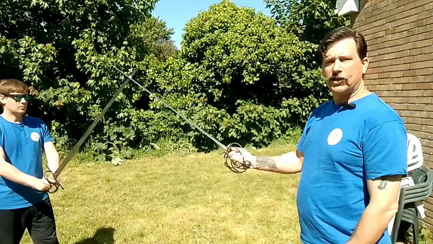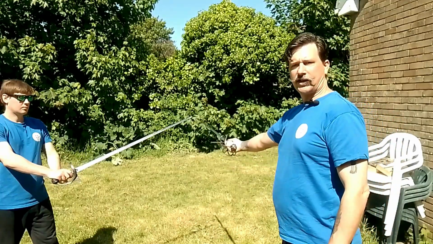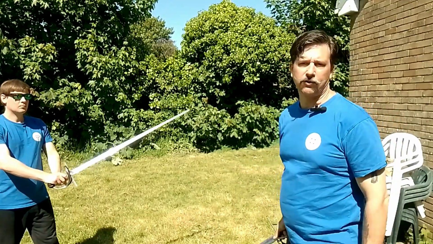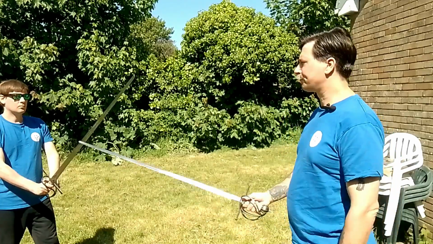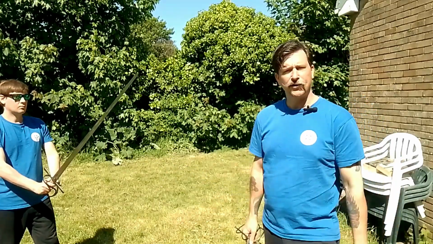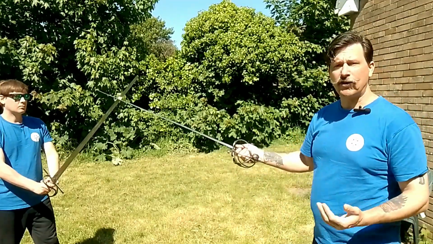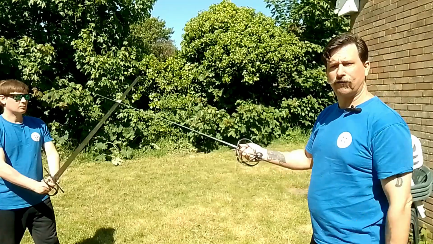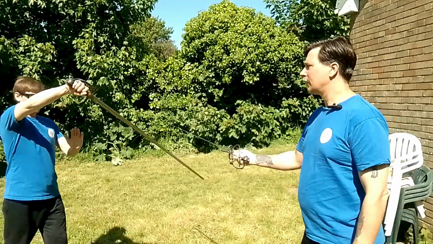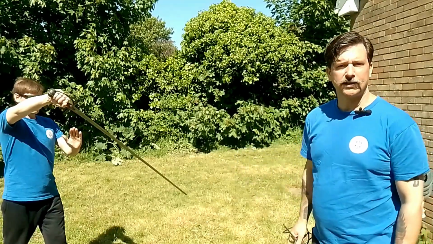So I engage the blade and I simply press it across my opponent. It makes it very obvious for them. In fact, in this case, they're not my opponent, they're my training partner. I am assisting them in their training. So in this very obvious pressure, Michael will feel the pressure and make his guardant to defend it.